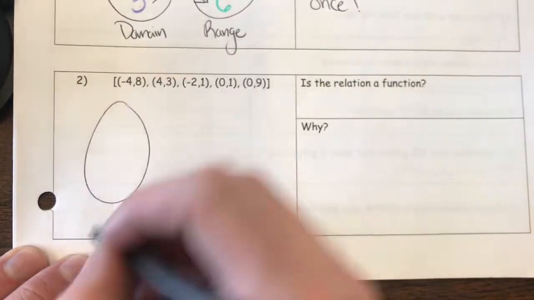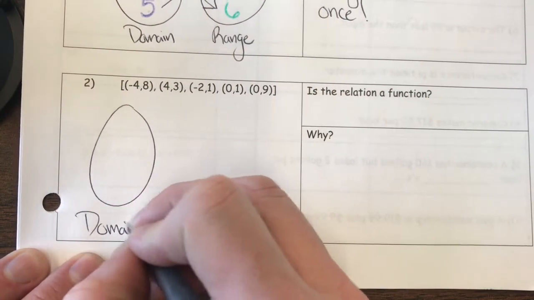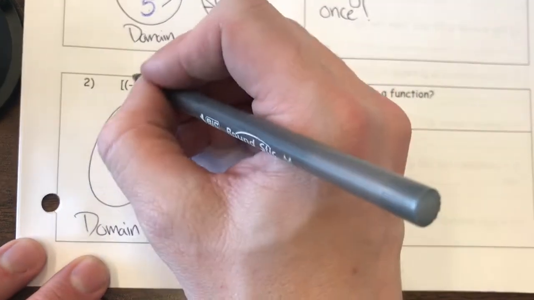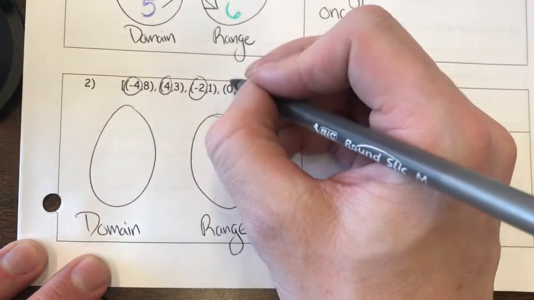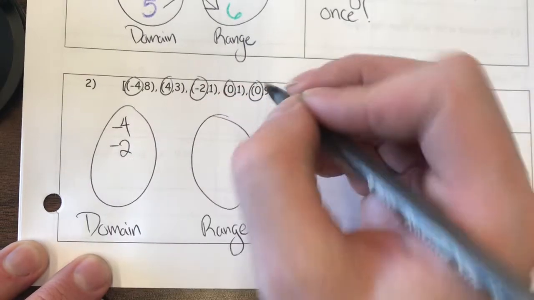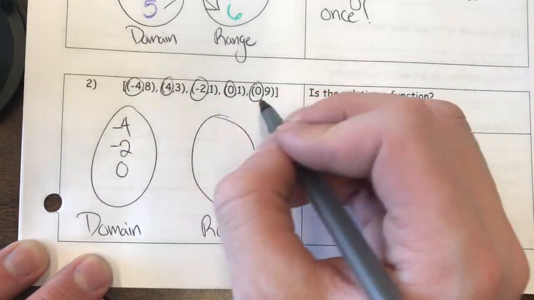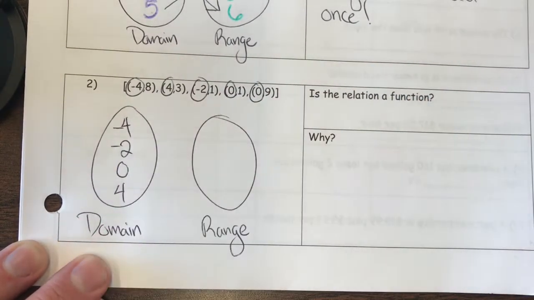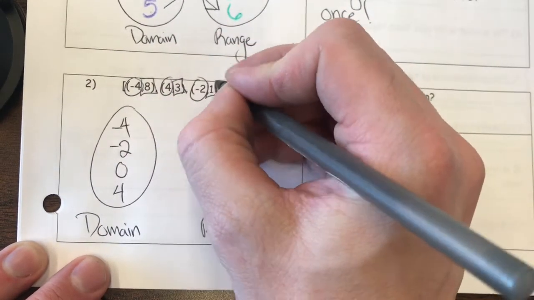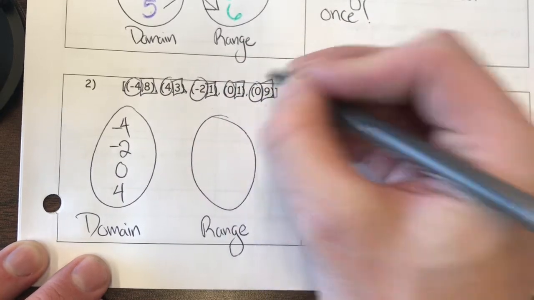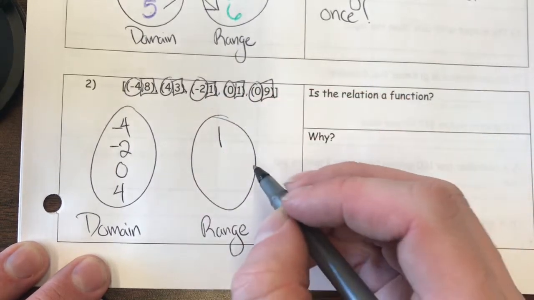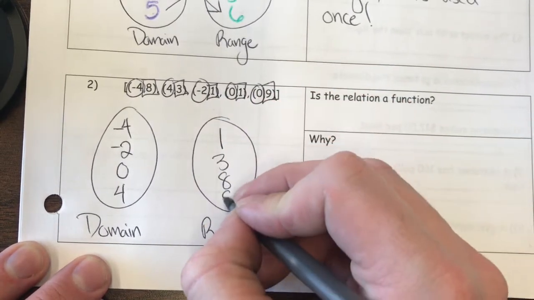Over it, we have domain, range. In my domain, I have -4, regular 4, -2, 0, and 0. So I'm going to write out -4, -2, 0, but only write it once, and regular 4. My range is 8, 3, 1, 1, 9. So 1 is the smallest. Write it only once, even though there's 2 of them. 3, 8, and 9.